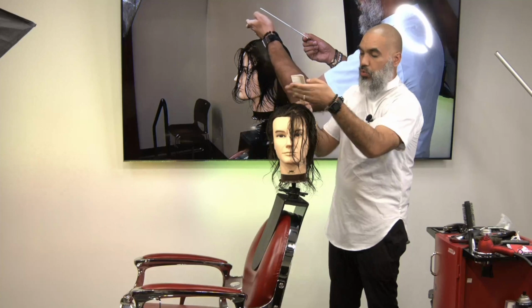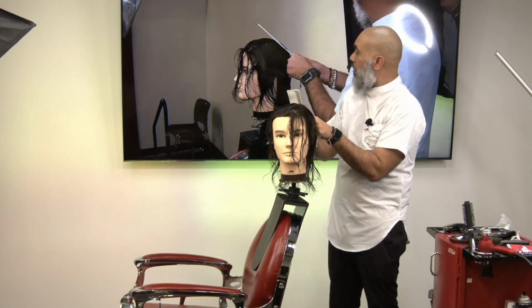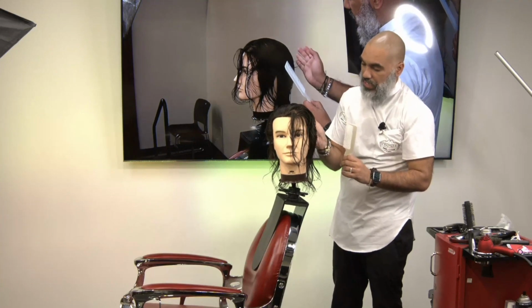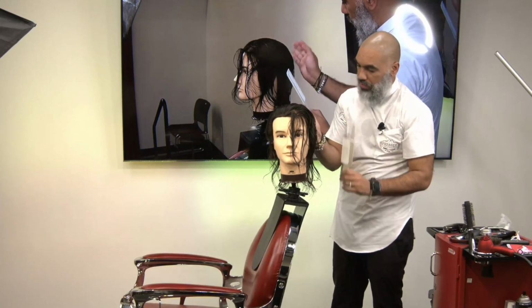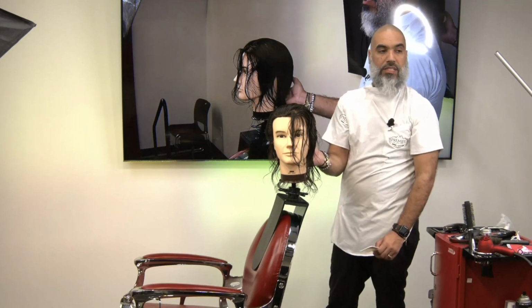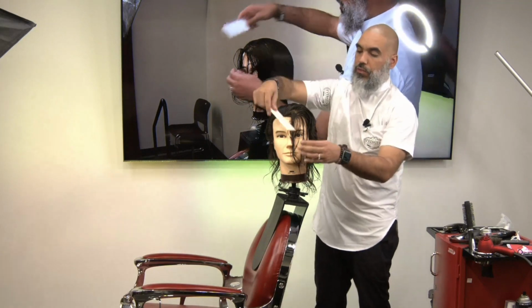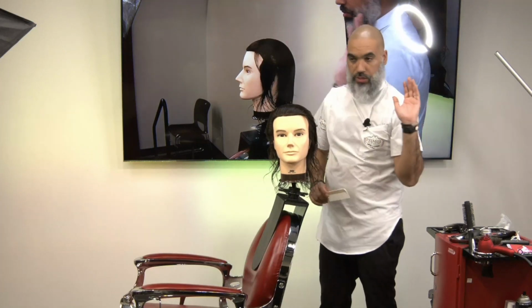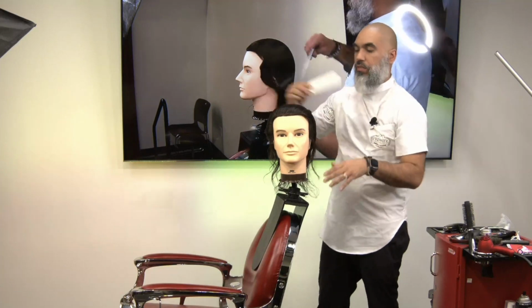The other thing is you want to transition into the crown, but you don't want the crown to be too short because then you cut off the crown. And you need to have some weight back here in the occipital bone, from the crown to the occipital, that tapers into the nape or into the neck. So if you don't understand that part, let me know right now. We good? So there are reference points of the head.